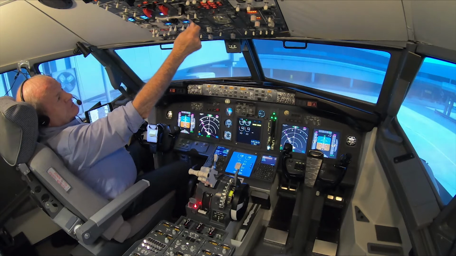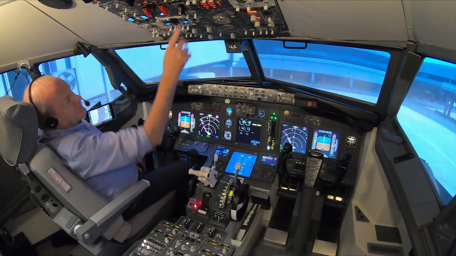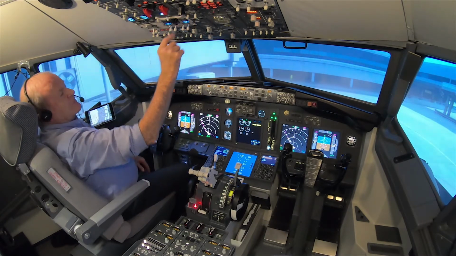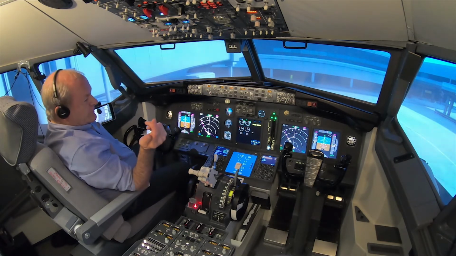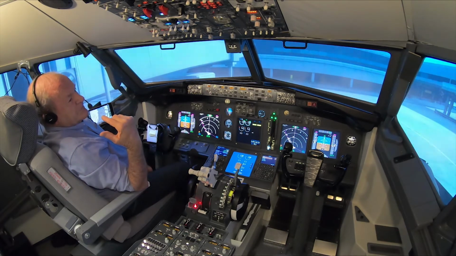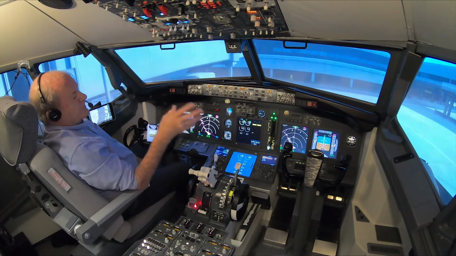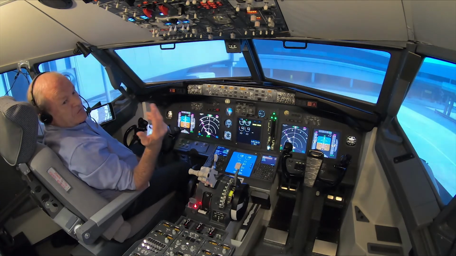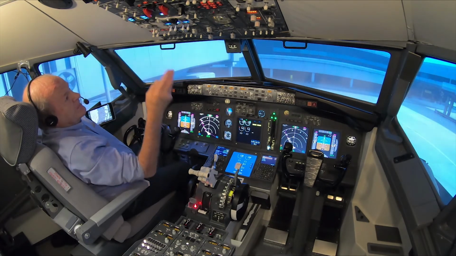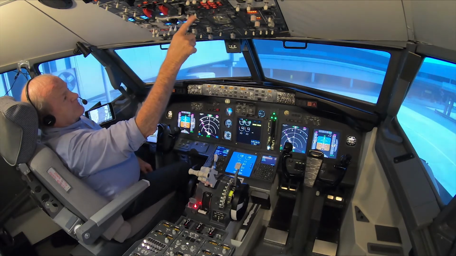So that's usually switched to on and then off, to on and then back to the auto position. The cabin crew then know to get onto the intercom and interphone and speak to the captain or the first officer. Seatbelt signs, as I said, are completely on.